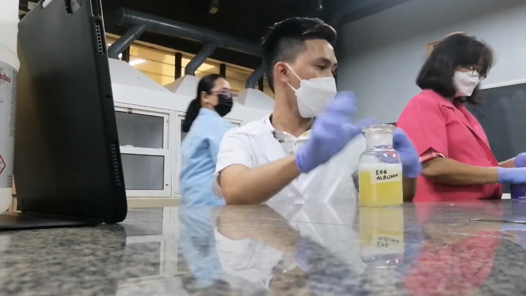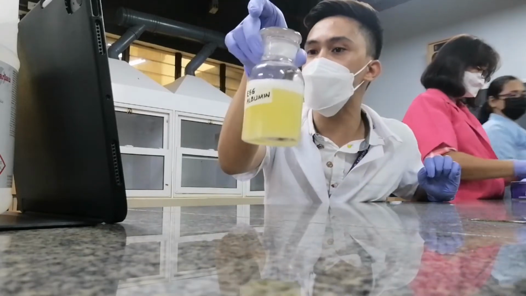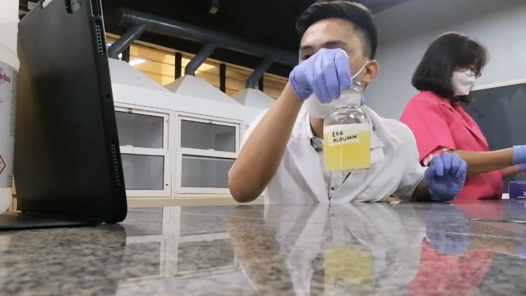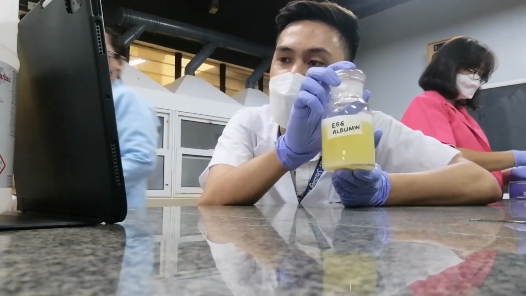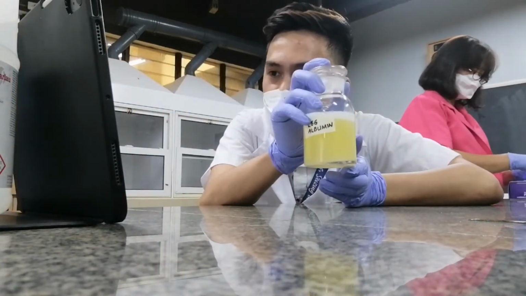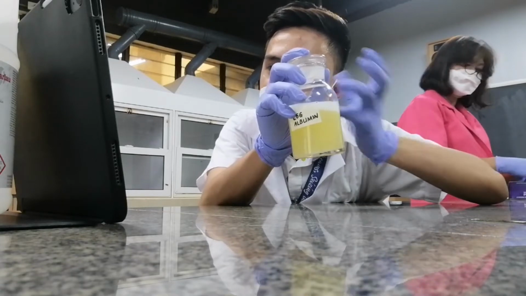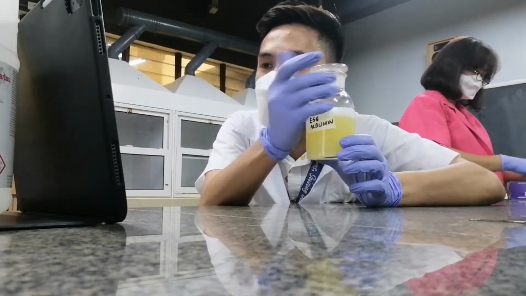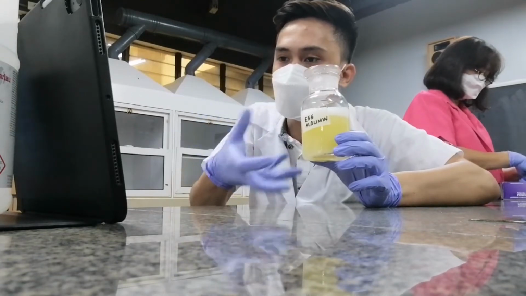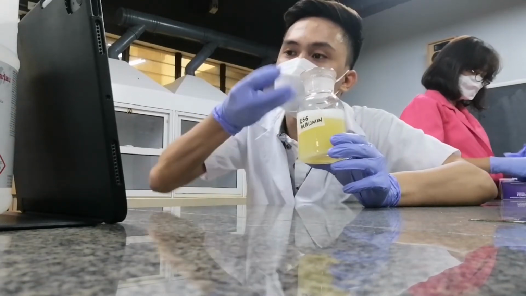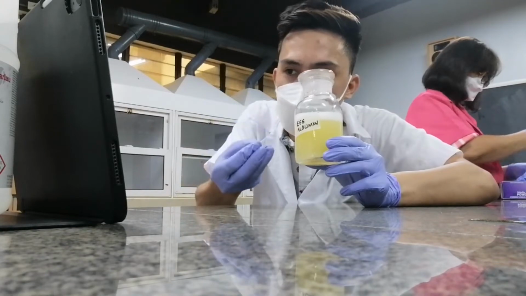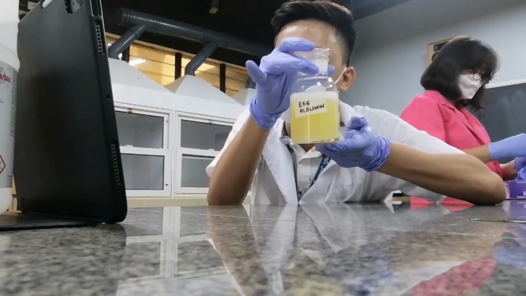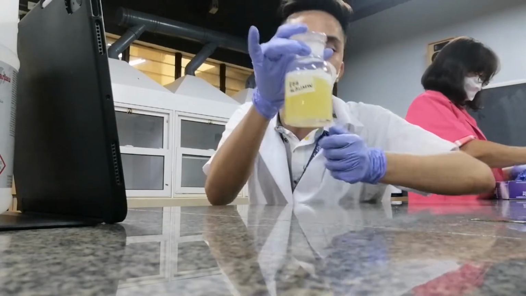So this is the protein we're gonna use today. And we're going to react it with different chemicals and with different conditions in order to see what will happen when egg albumin will start to denature. Again, what is denaturation? Denaturation is simply the disruption of the three-dimensional structure of your egg albumin.